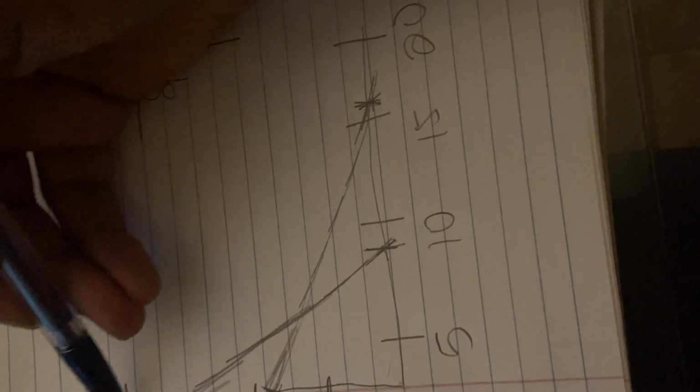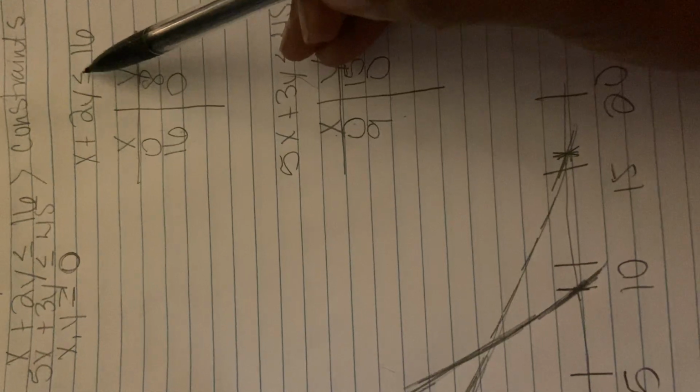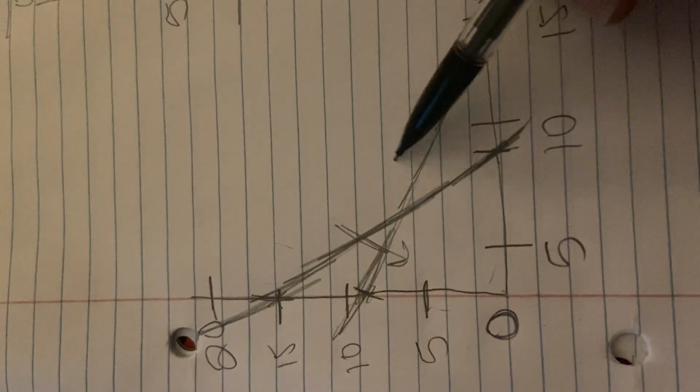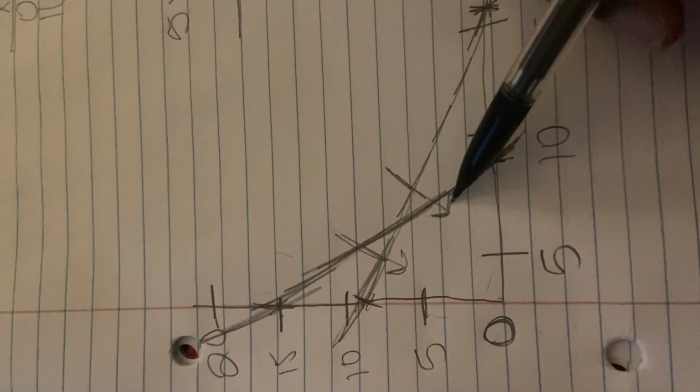I don't have a ruler, but I'm going to try to do the best that I can. And by this being less than or equal to, I know that it's going to be somewhere down here is my shaded area, right here.